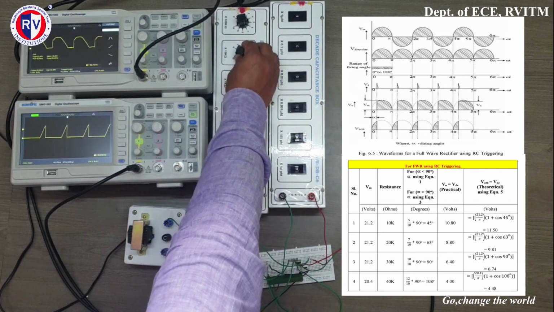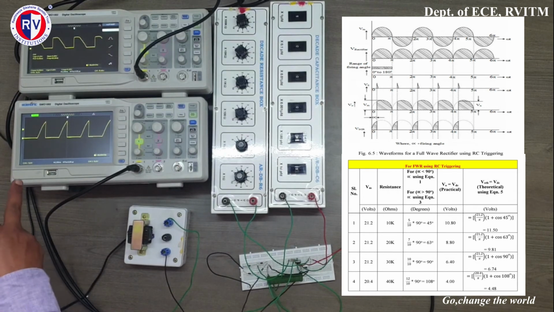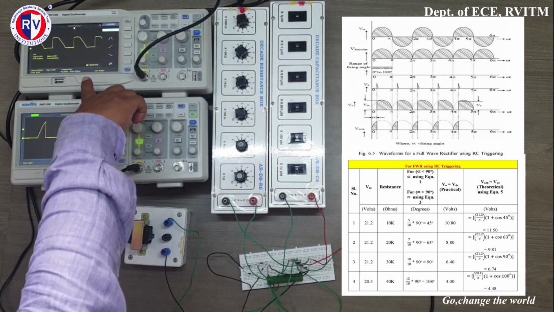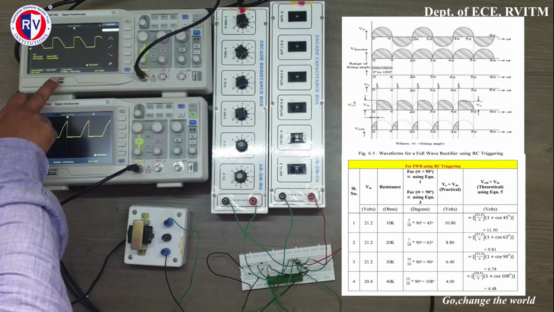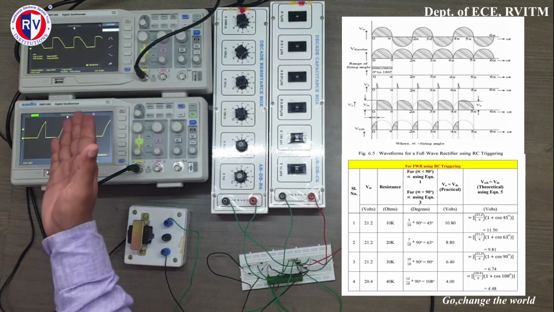I will increase the resistance by 10 more kilo ohms. So for this 20 kilo ohms, you can see the deflections now. There are around 1, 2, 3, 4, 5, 6, 7 deflections. 7 into 9 degrees, or you can say 7 into 90 by 10, which is around 63 degrees. So for this alpha equal to 63 degrees, you can see the VDC practical voltage is around 8.8 volts. So 8.8 volts I am getting practically.